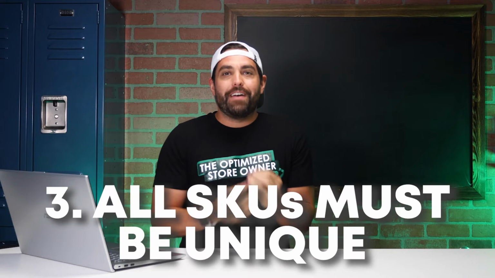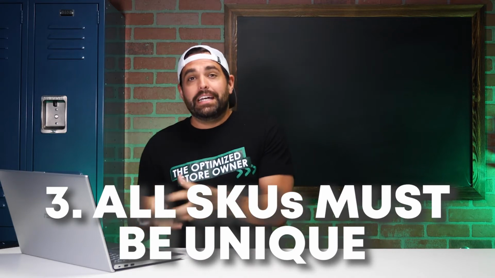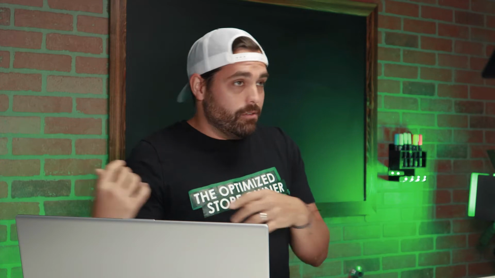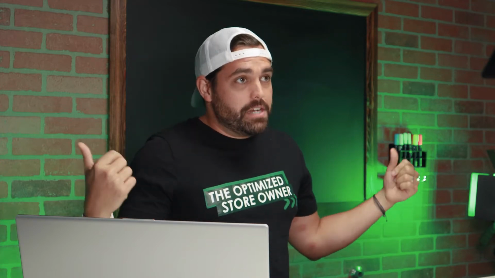And lastly, it needs to be unique. So for effective tracking and sales reporting, each SKU number needs to be unique. So even if I have this black t-shirt with this logo, if I have this variation on white or maybe blue, each of those variations needs to have a unique SKU number based on that color in that instance.